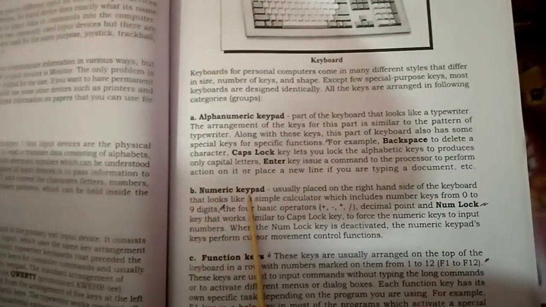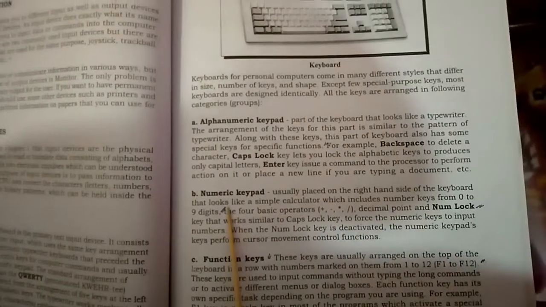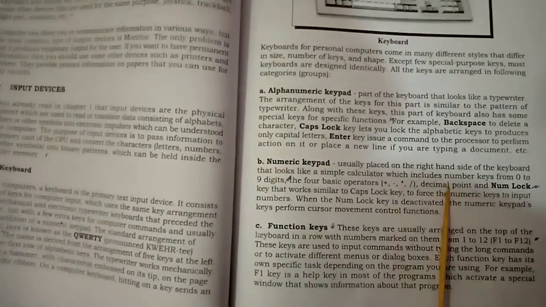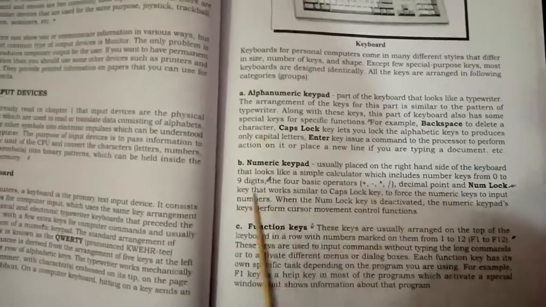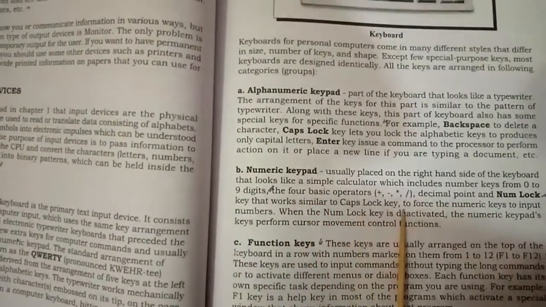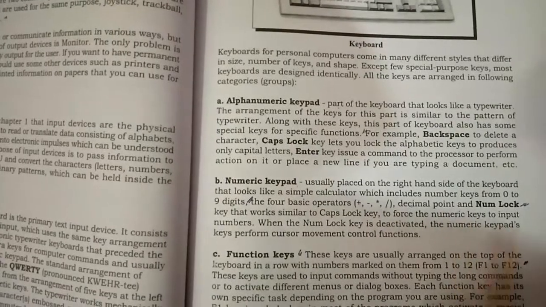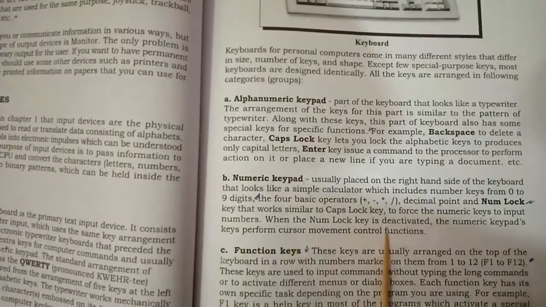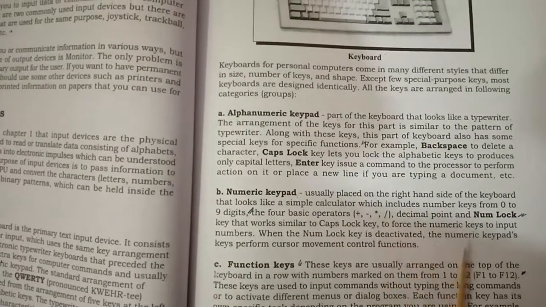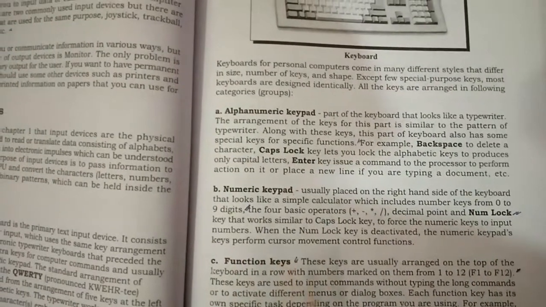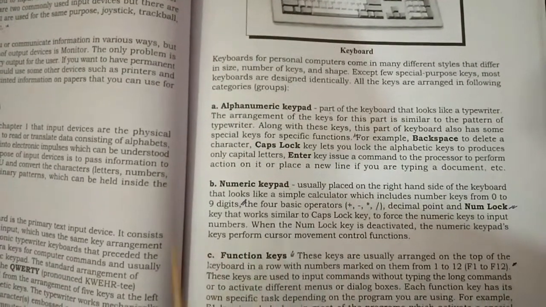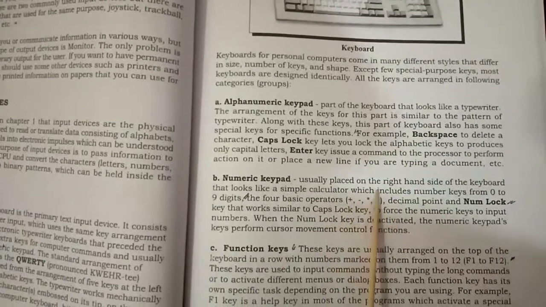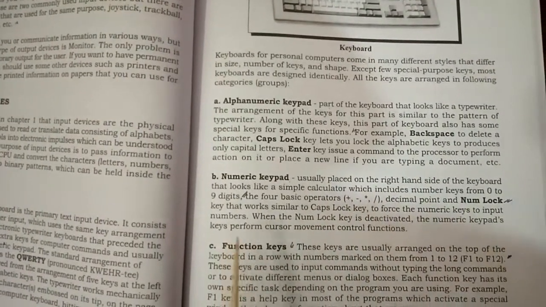Two, numeric keypad. It contains four basic operators: plus, minus, asterisk, and slash, a decimal point, and the num lock key that works similar to the caps lock key to force the numeric keys to input numbers. When the num lock key is deactivated, the numeric keypad's keys perform cursor movement and controlling functions.